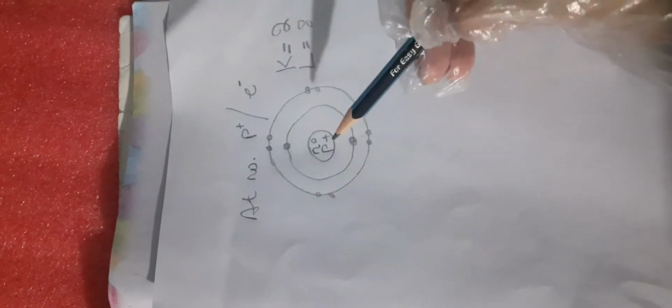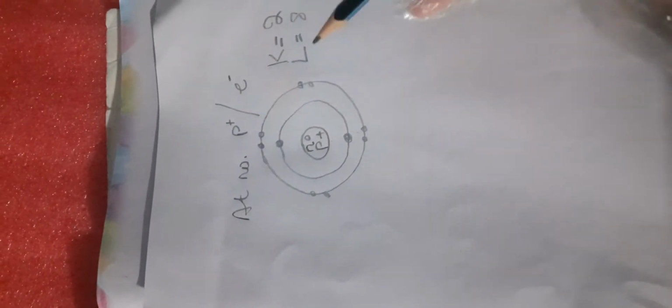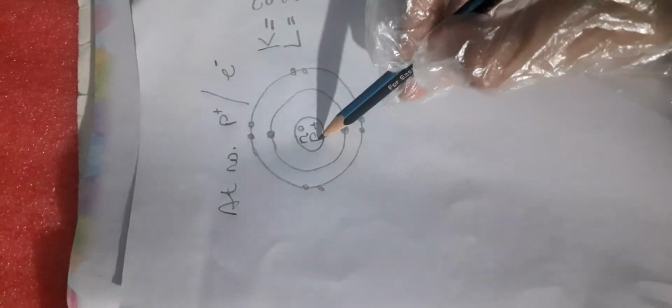Right? As a general rule, what should we know? We should know that the number of protons is always equal to the number of electrons, but only if the atom is in neutral form. What does it mean?